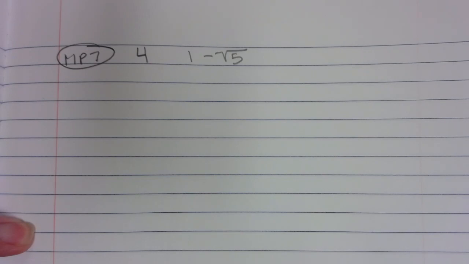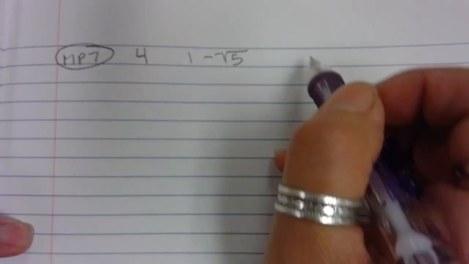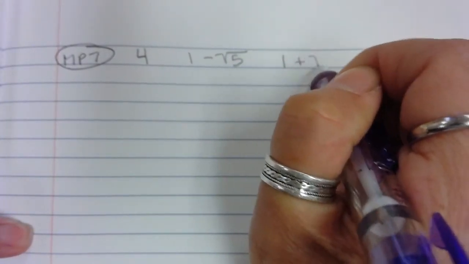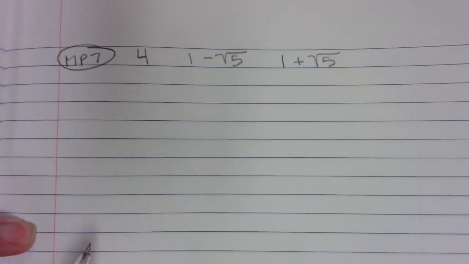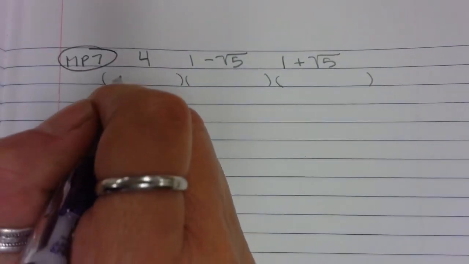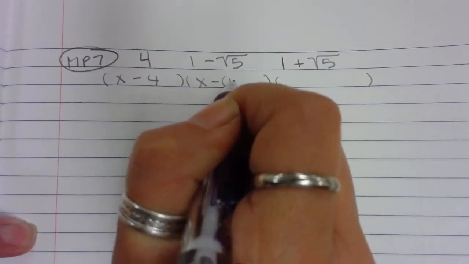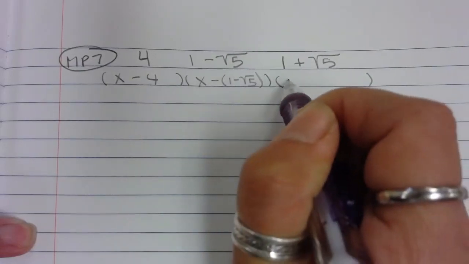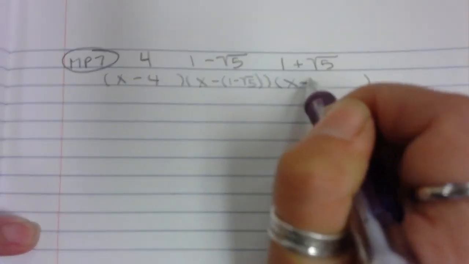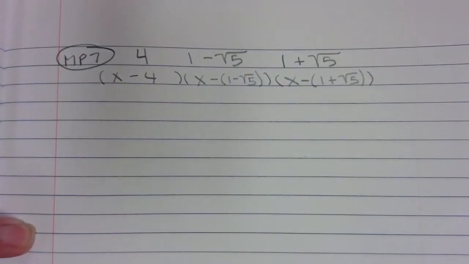Okay, so I'm going to do Monitoring Progress 7 as another example. I know this is very difficult, so I'll try to go slow. Let's try to do it again. I have an irrational root here, so that means I know that 1 plus radical 5 is also a root. Okay, so I'm going to write my binomials. Remember, it's always the opposite, so this is going to be x minus 4. This one's going to be x minus 1 plus rad 5, and this one's also going to be x minus 1 plus rad 5. Okay, so just like example 5.